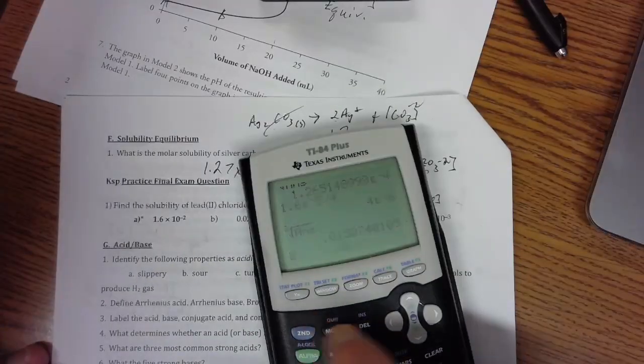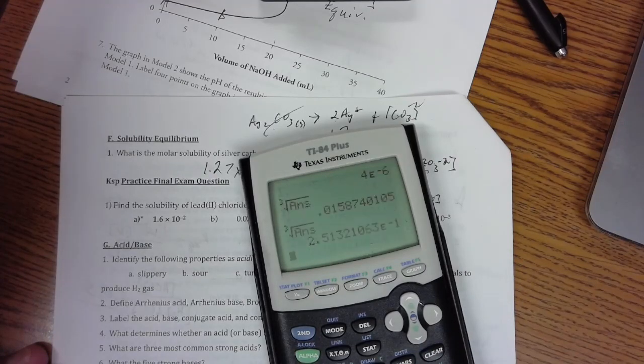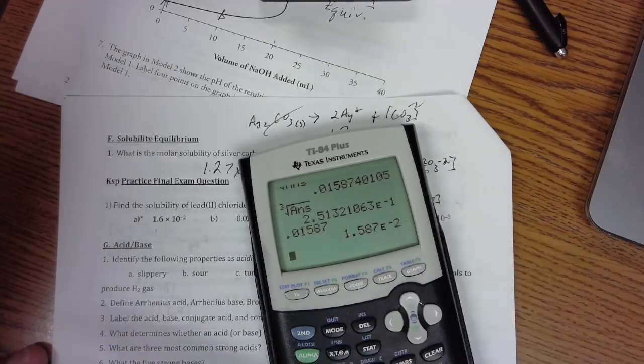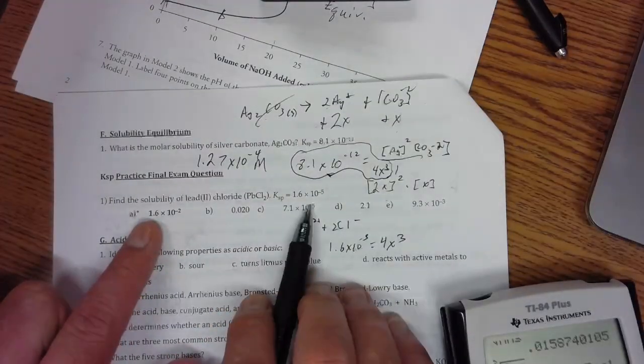0.15, if we go to scientific mode, you'll see, 0.01587, which was the answer before, becomes 1.587 times 10 to the negative second, which is our answer if we round it to 2 significant digits.